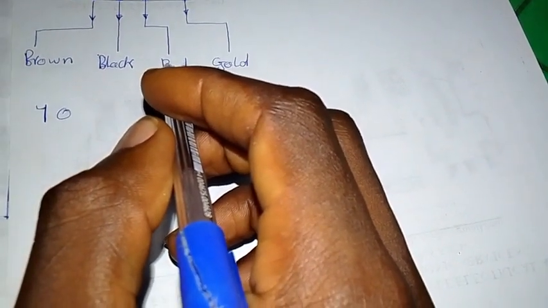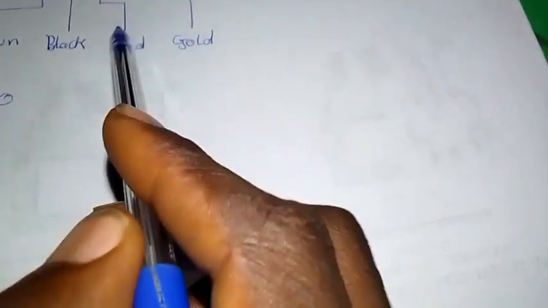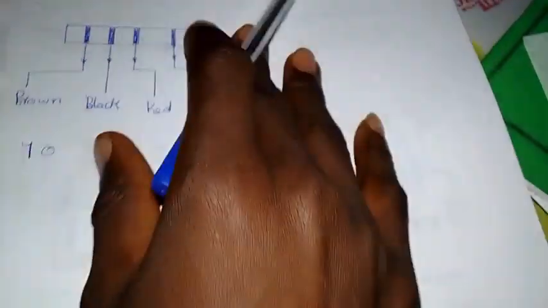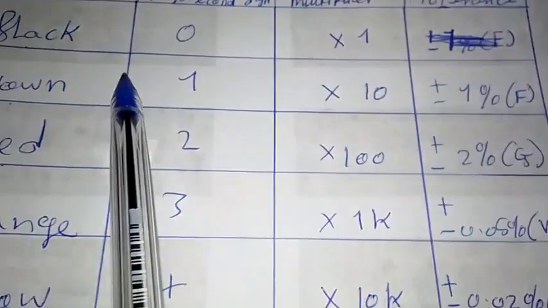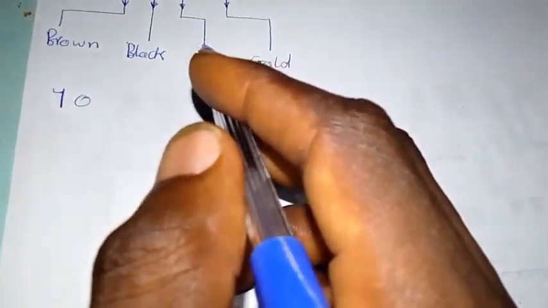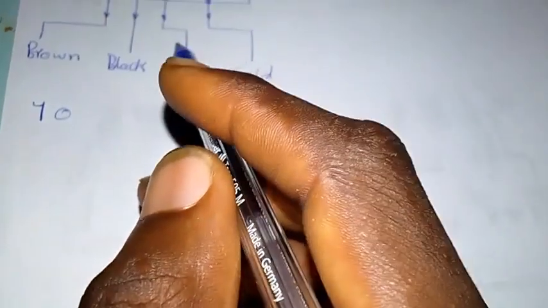Okay, we know that the third band is the multiplier. The third band there is red, which corresponds to the number 2. If you check back on the table, you see that red is 2. So now the third band is red, which is 2, so we take 10 to the second power.